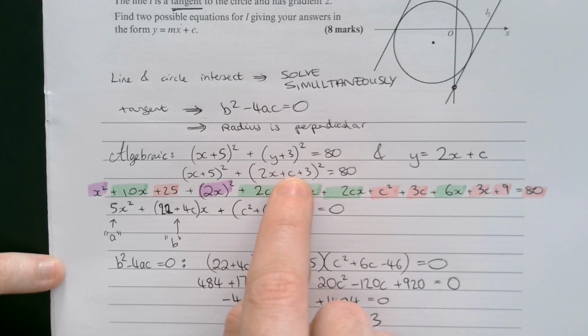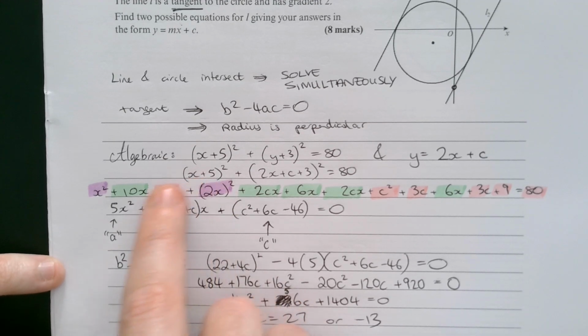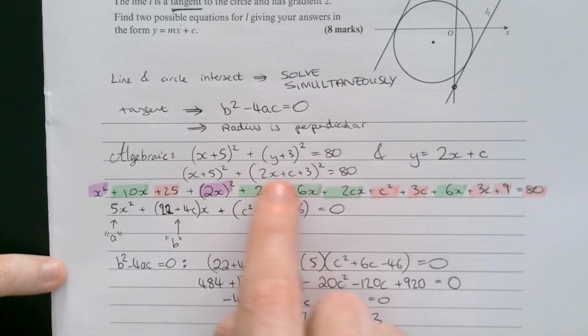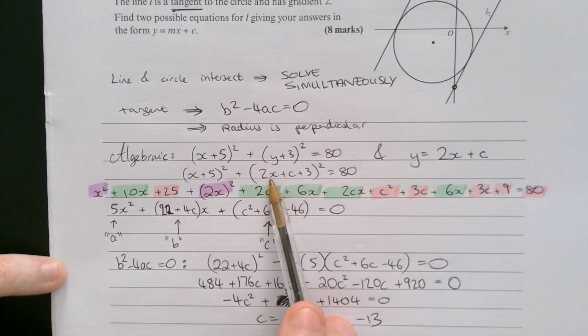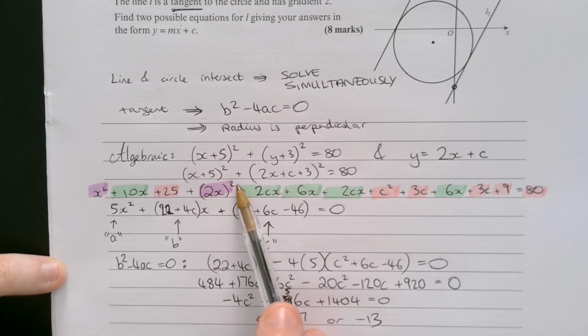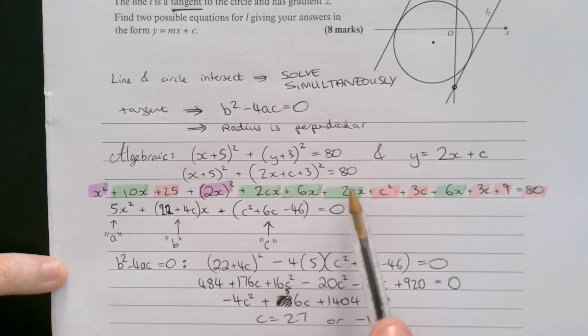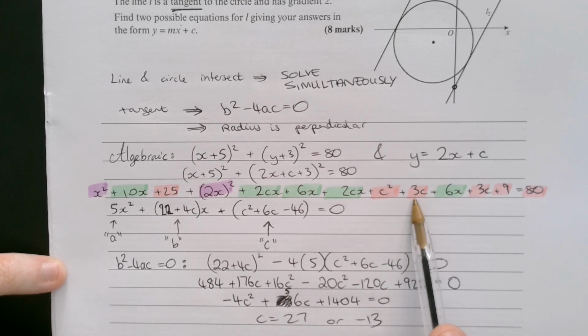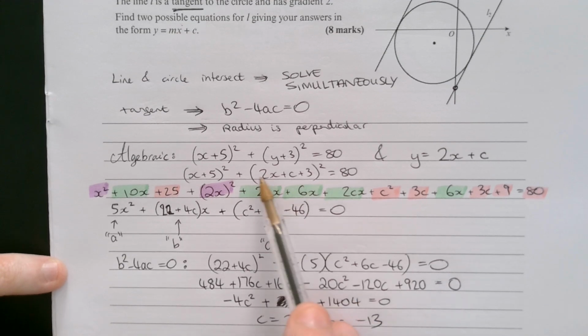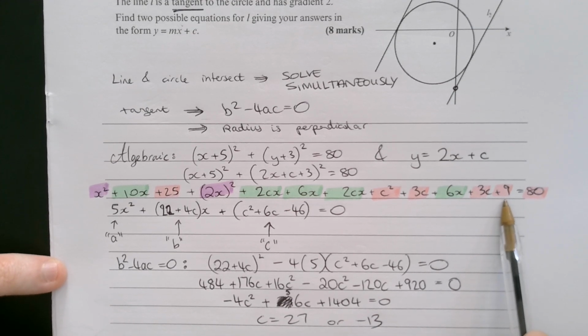The only awkward part of this, well, one of the 2 awkward parts of this, is expanding this trinomial. So expanding that's fine, x squared plus 10x plus 25. But expanding this trinomial would be multiplying 2x by every term, including itself. So 2x squared, or 2x all squared, 2x times c, 2x times 3. That's the first 3 I've written down. Then times the c by each term, 2cx, c squared, and 3c. And then the number at the end by each term. So 3 times 2x, 3 times c, and 3 times 3, sorry, to make 9.